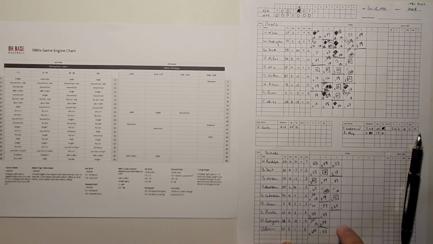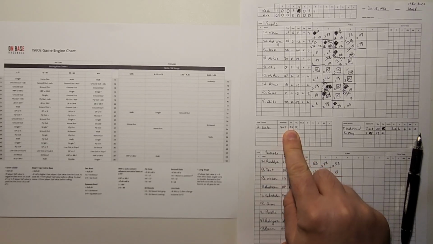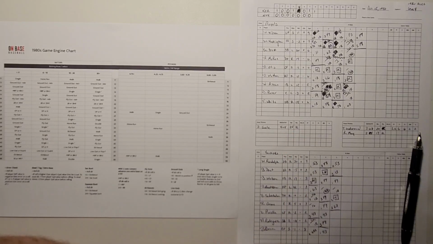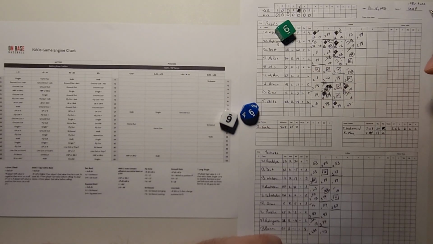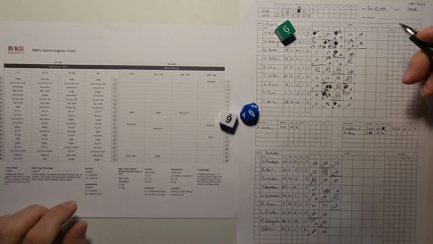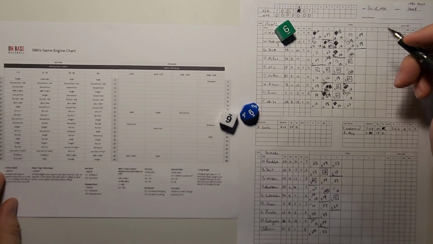So 27, 26, 25, 24. Gale can go 25 before we have to move him. So he's going to go 1 more inning. And we're just going to let him go out there. I don't know, maybe even a complete game. Who knows?